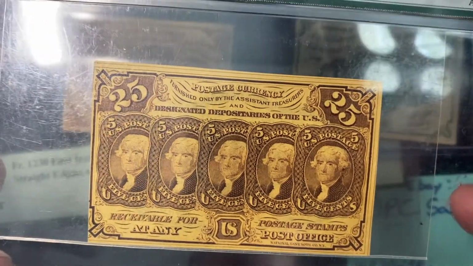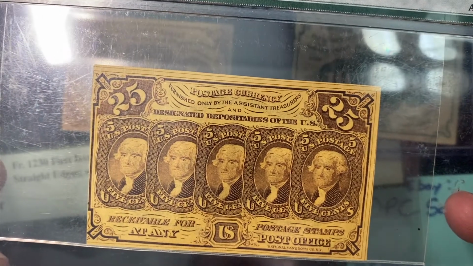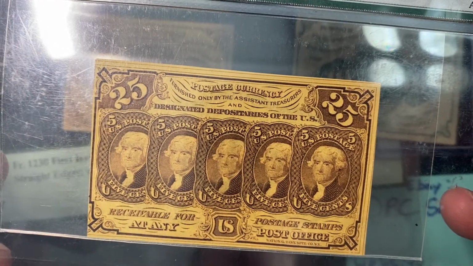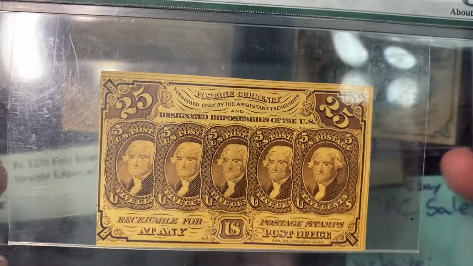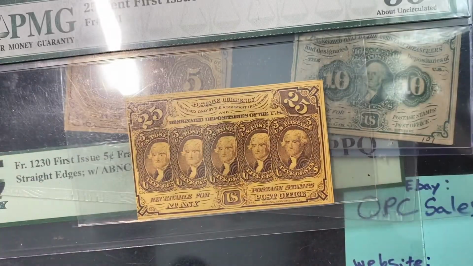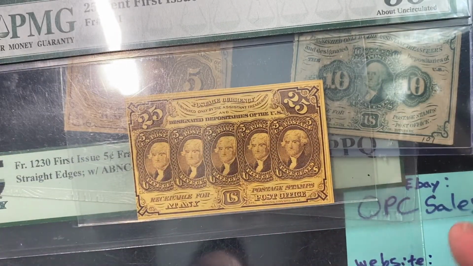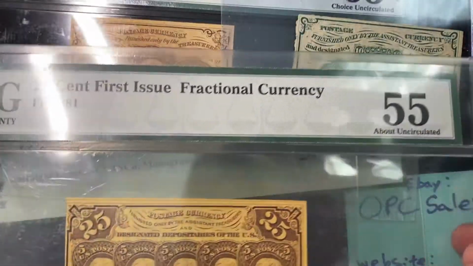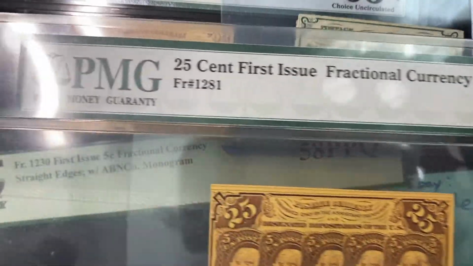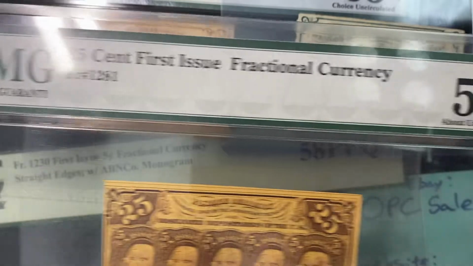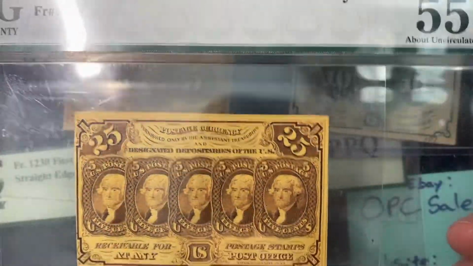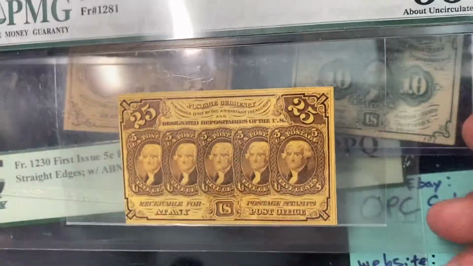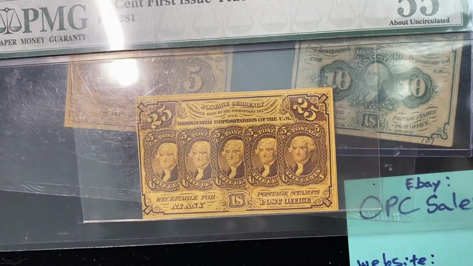They actually said the word postage currency on the top of these. It was really interesting because then the concept from this went to actual currency without saying the word postage. It all spent kind of the same way. This note's graded AU55 by PMG, Paper Money Guaranty Corporation. Really a nice note. That note's probably about $60.